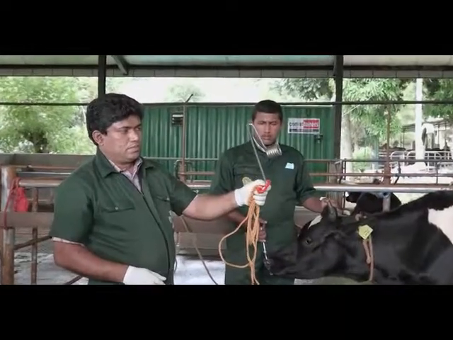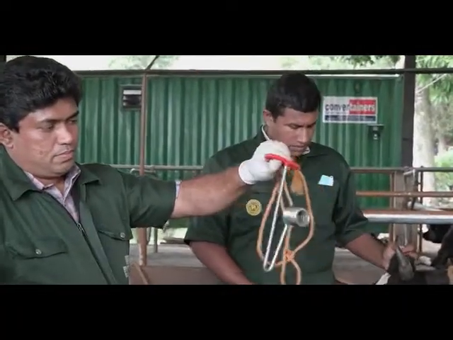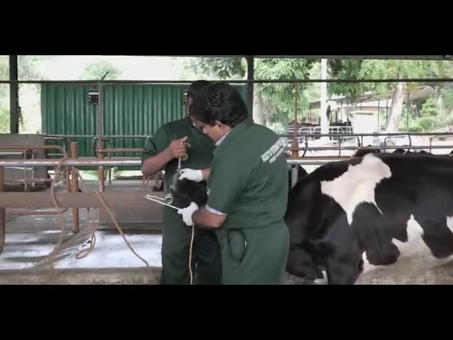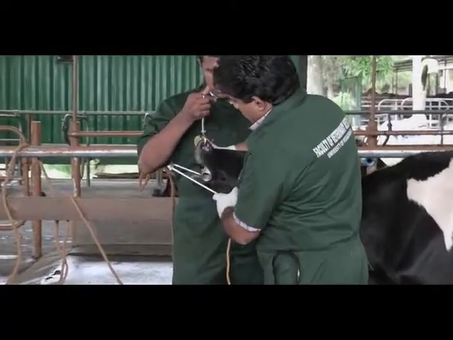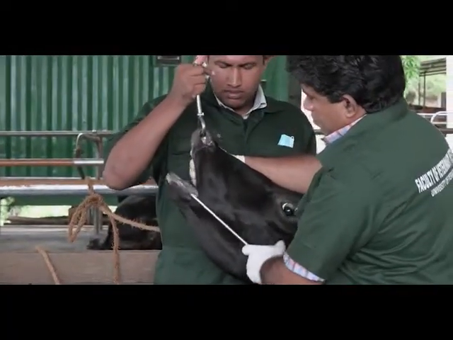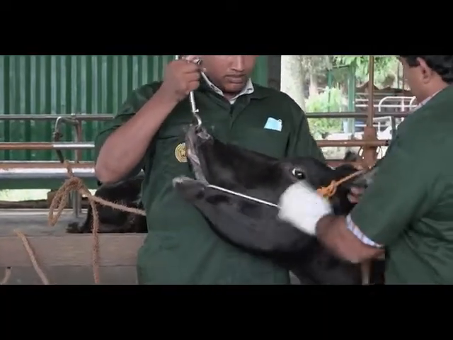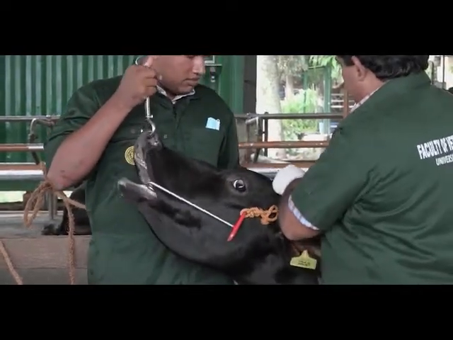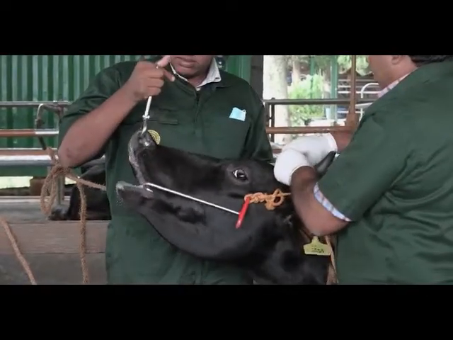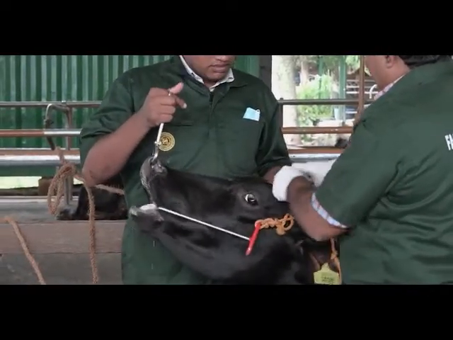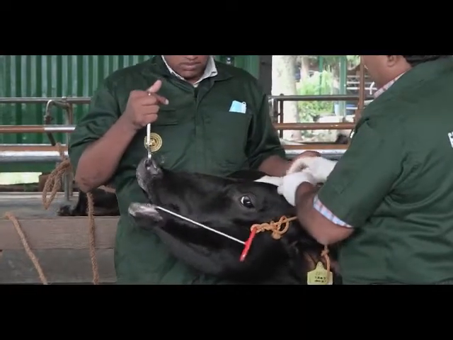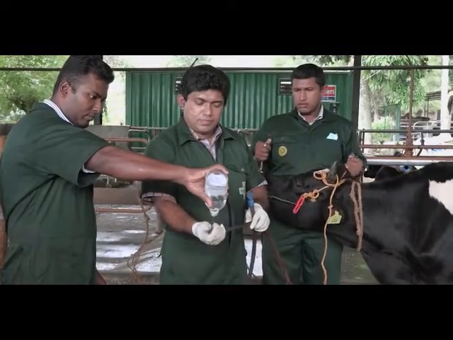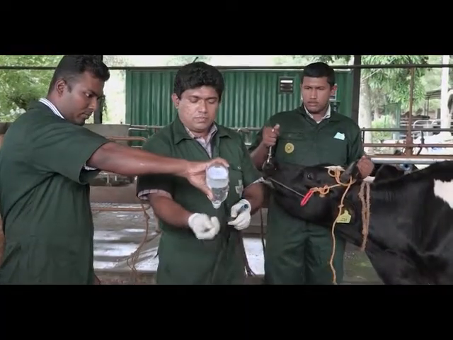Before inserting the stomach tube, we need to place a mouth gag between the jaws as demonstrated. This will prevent biting of the tube by the animal. The mouth gag can be secured to the horns, the neck belt, or someone can keep it in place. Next, lubricate the stomach tube with liquid paraffin or a suitable lubricant.